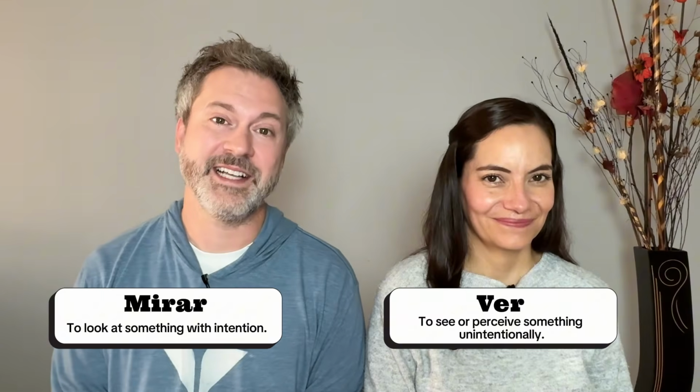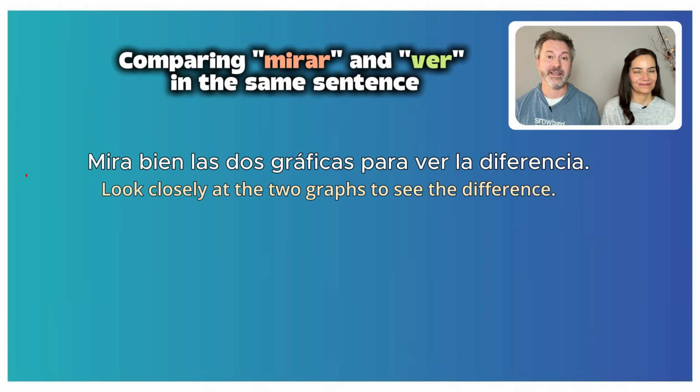And just for fun, let's see how we could use ver and mirar at the same time in these next three examples. Look closely at the two graphs to see the difference. Mira bien las dos gráficas para ver la diferencia. So we first use mirar for look closely because we're doing it intentionally. We're paying attention to it, whereas we're using ver to see the difference.